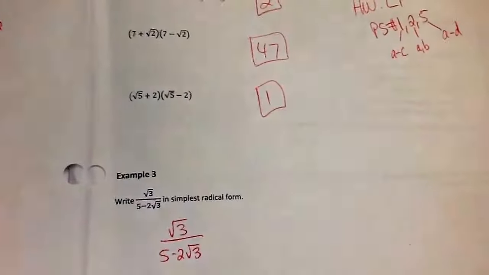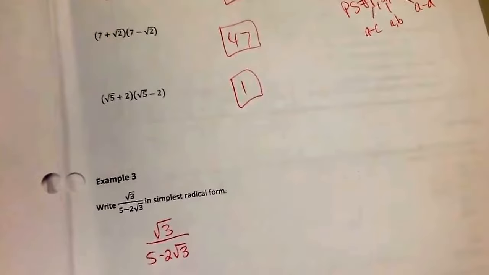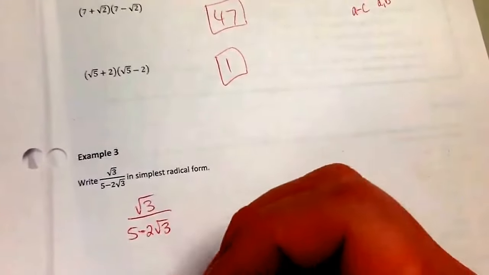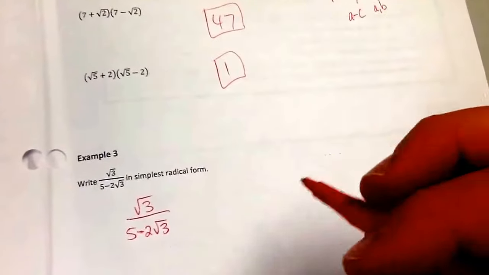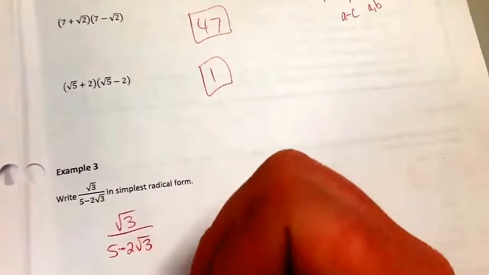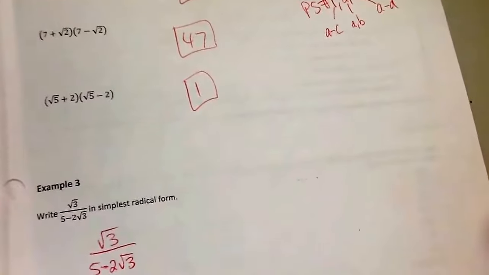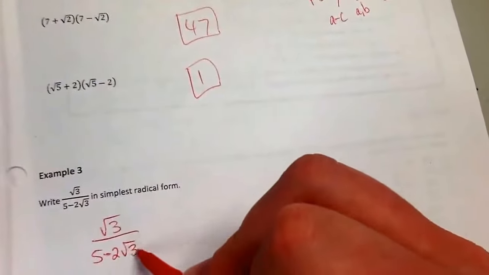So after doing last night's homework, did you notice how you get rid of the radical when you multiply by stuff? What I mean is, we can't just multiply this one by 2 times the square root of 3, because then we'd have to do distributive property, right? And 2 times the square root of 3 times 5 would be 10 times the square root of 3, and we would still have a radical on the bottom of the fraction. But we want to get rid of this on the bottom of the fraction.